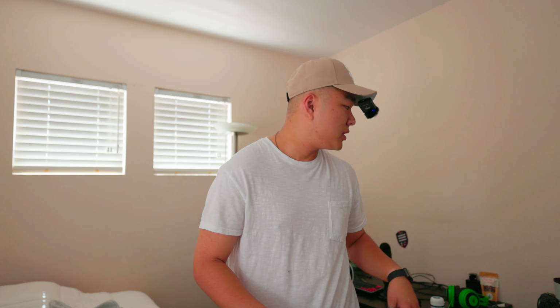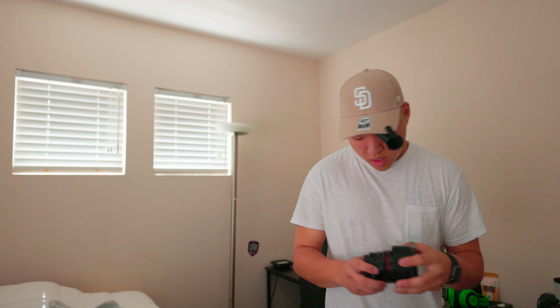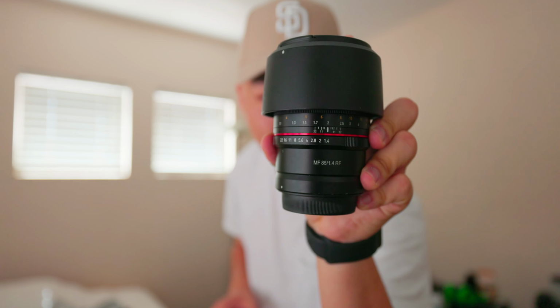I've been traveling a little bit and seeing new places and trying to take more landscape photography, and that would sometimes require big f-stops. But you can also go down to an f1.4 or 1.8, and this is what this lens is, 1.4.